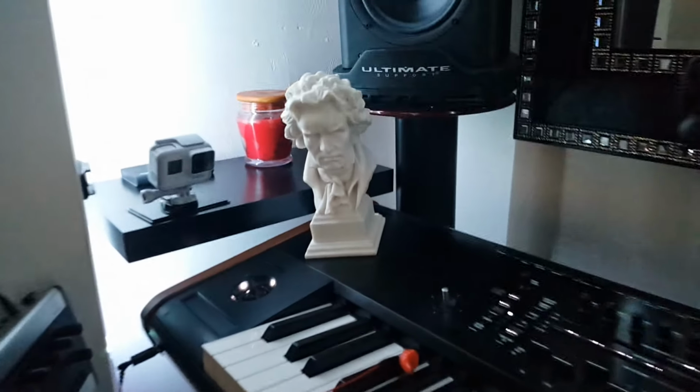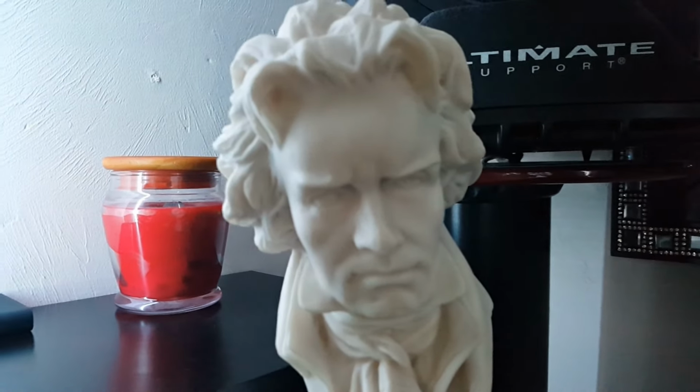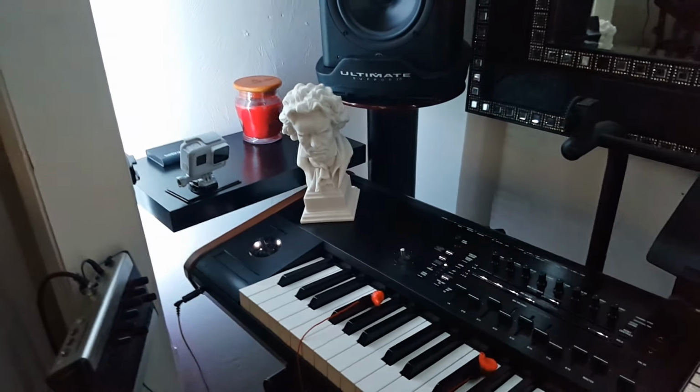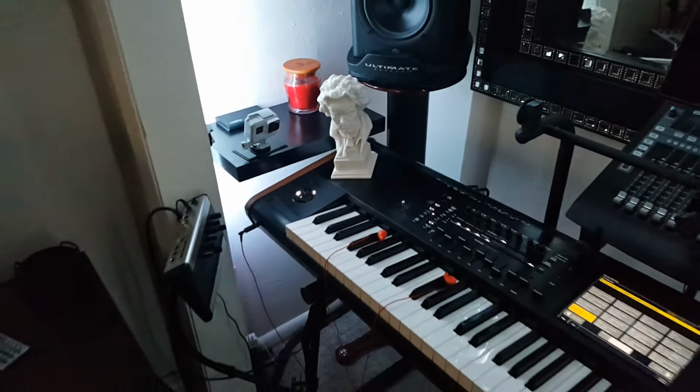If you do not have a Ludwig van Beethoven on the corner of your keyboard, then you're not a Peanuts fan like I am.